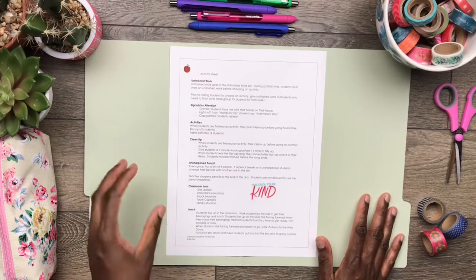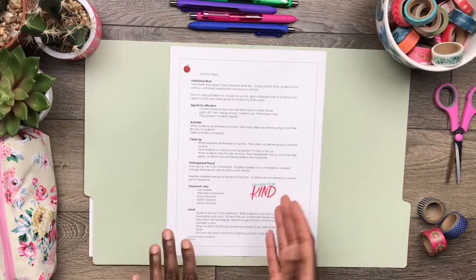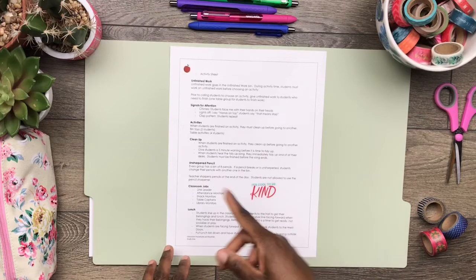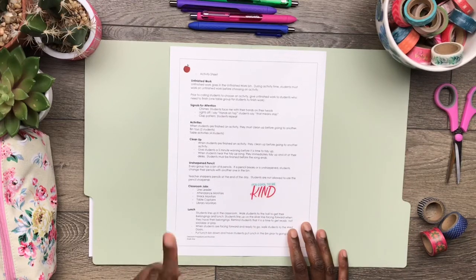I know some people have a bin that says sharpened and unsharpened. I don't do that. Every group just has a bunch of pencils, traded in for another pencil. And then at the end of the day, I will sharpen pencils.